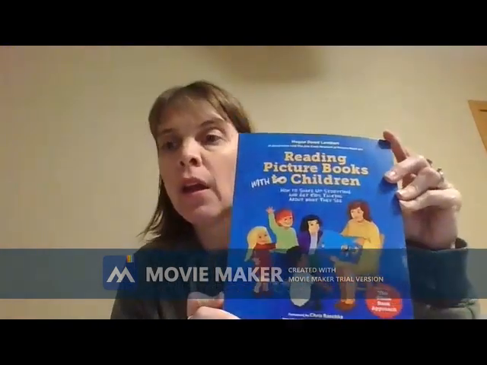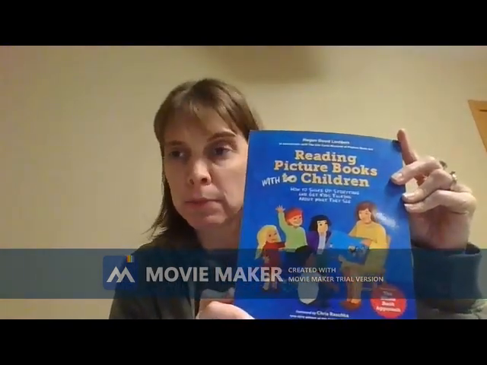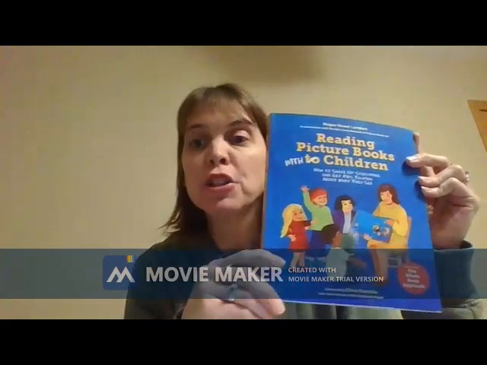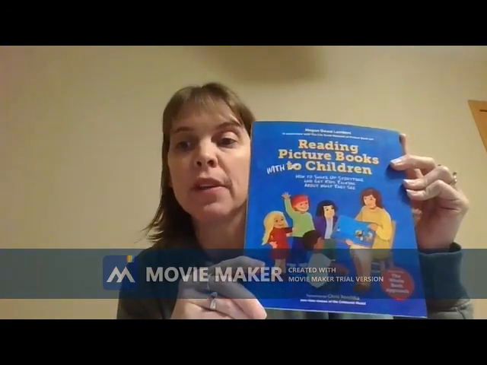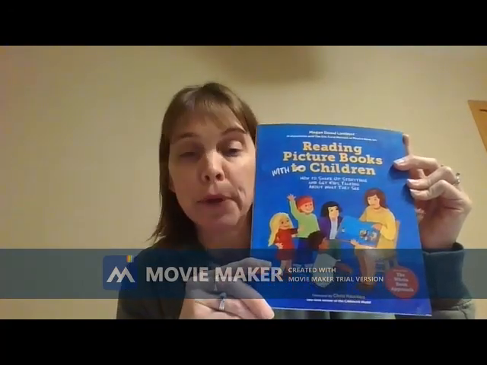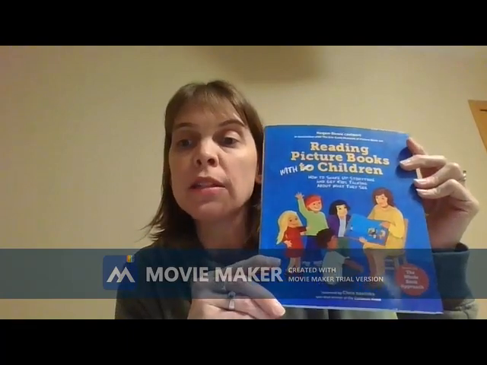One way to interact with a picture book is to use the whole book approach. According to this book, Reading Picture Books with Children: How to Shake Up Storytime and Get Kids Talking About What They See by Megan Dowd Lambert, the whole book approach is a means of reading picture books with children as opposed to reading to them.